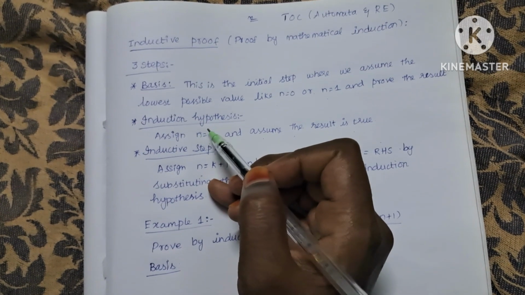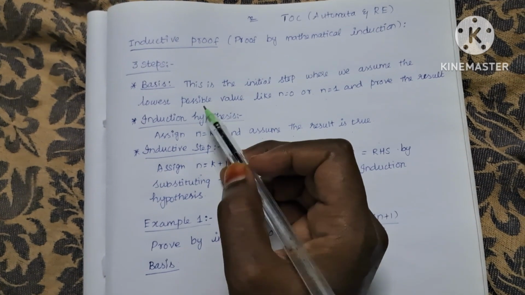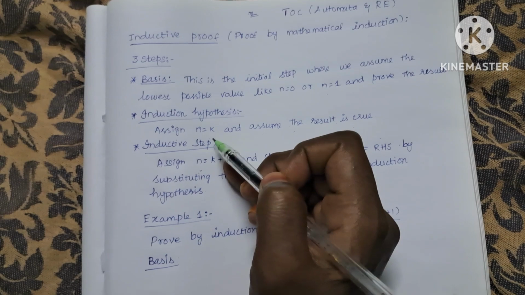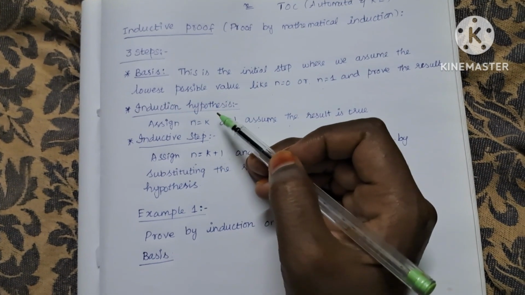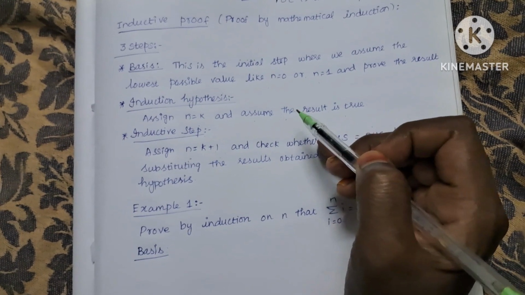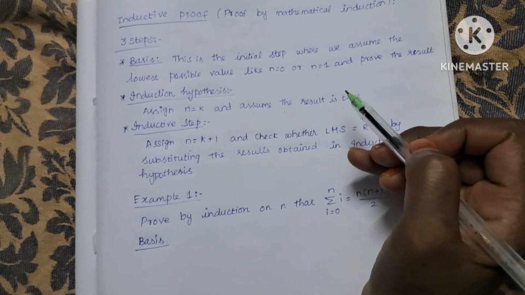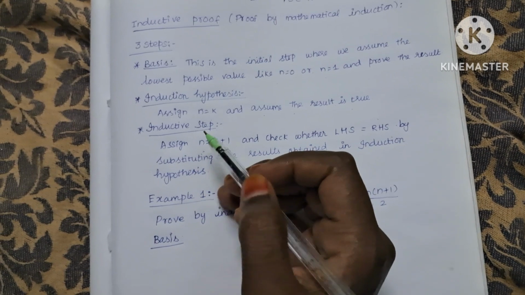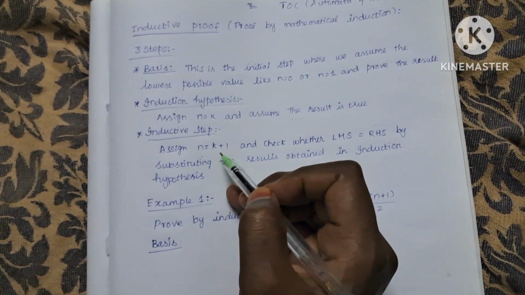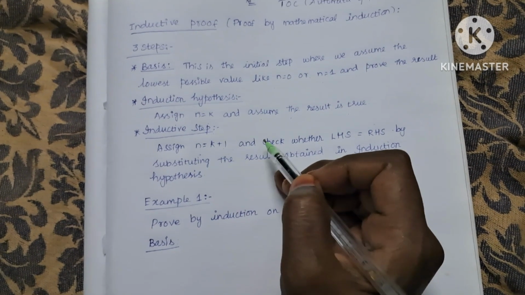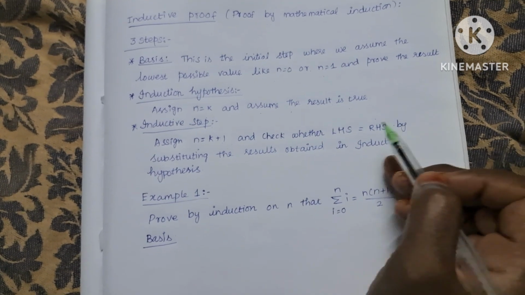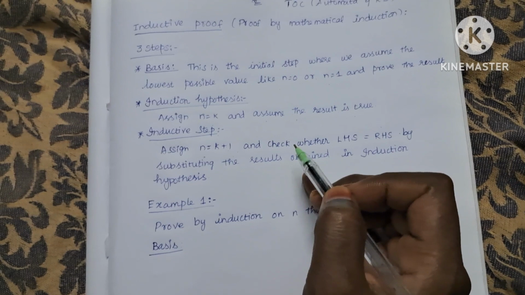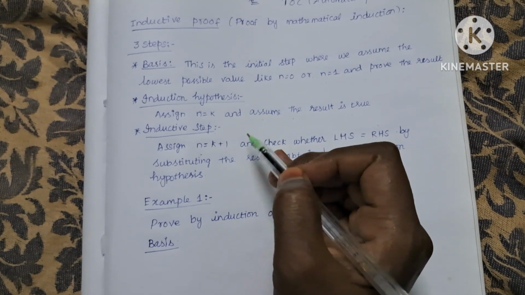In induction hypothesis, we assign n equal to k and assume the result is true. Since this is a hypothesis, we assume the result is true. In inductive step, we assign n equal to k plus 1 and we check whether left hand side is equal to right hand side by substituting the results obtained in the induction hypothesis.